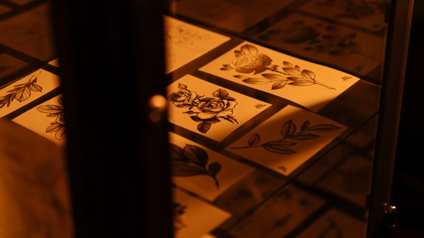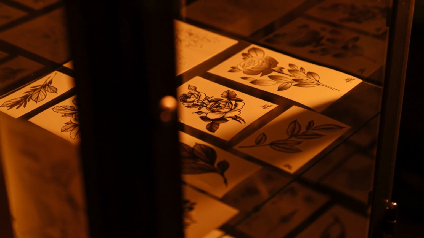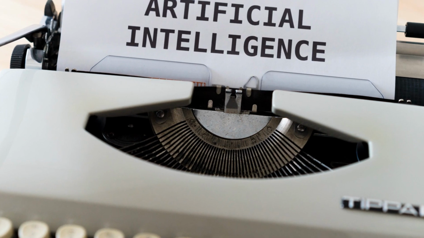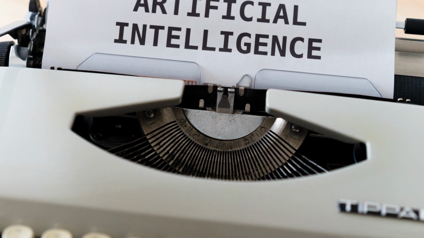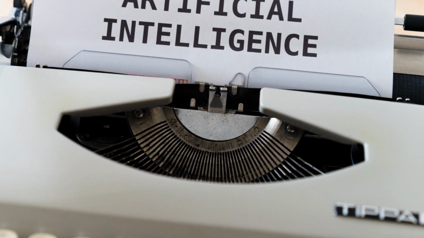DALL-E 3, on the other hand, feels more like a versatile illustrator. It doesn't have as strong of a default house style as Midjourney. Its output is more literal and directly follows the prompt. This makes it incredibly flexible. Cartoons, logos, vector-style graphics, photorealistic images. Its strength isn't creating a beautiful default image, but accurately rendering what you ask for. So while it might lack Midjourney's initial wow, it's often more faithful to the prompt.